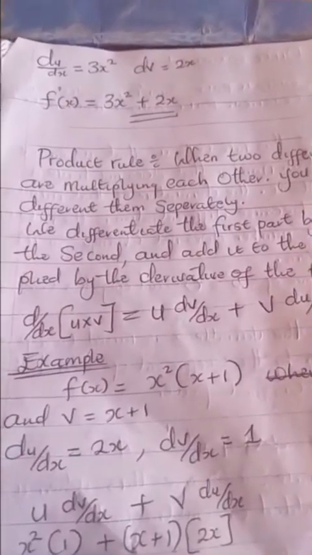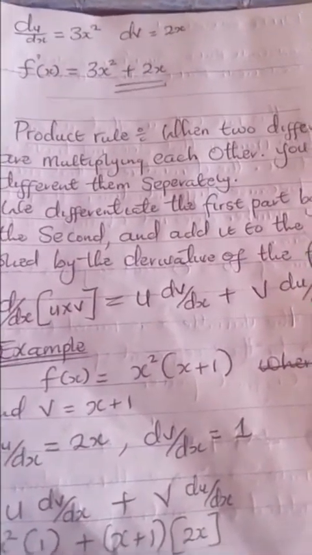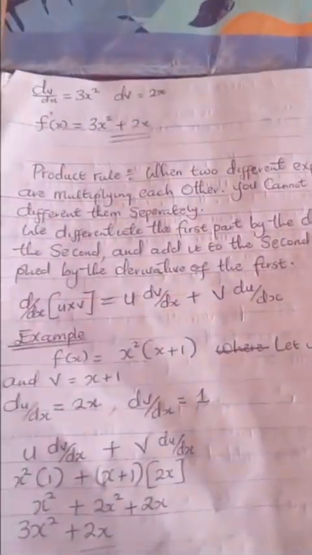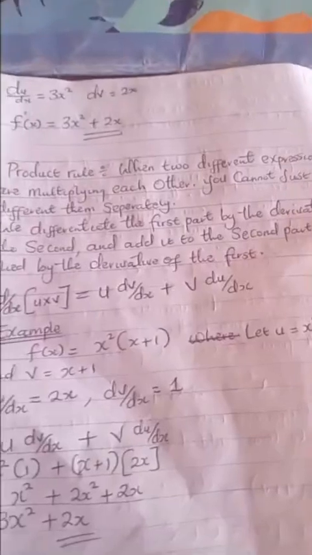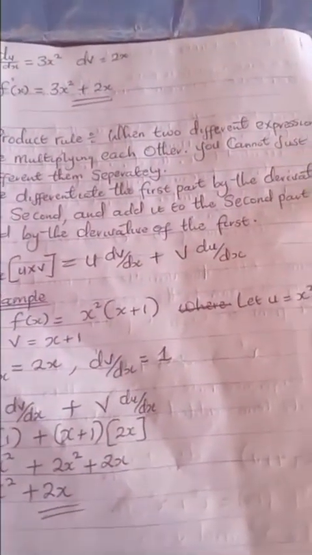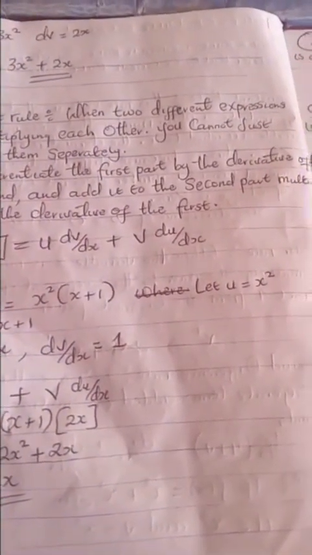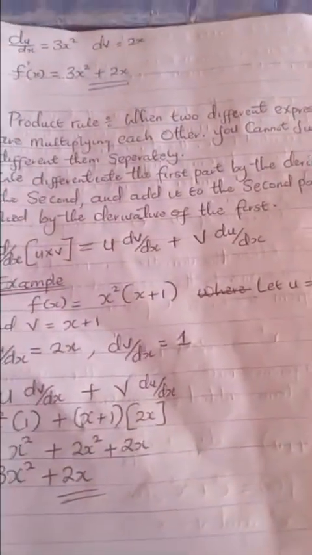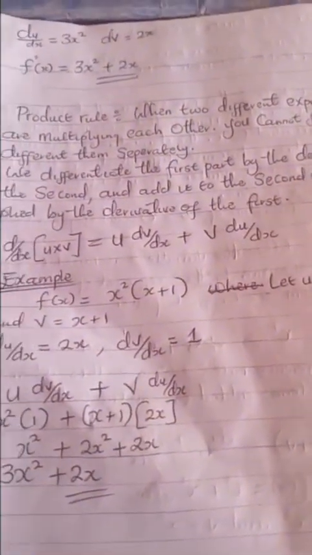Now we'll move to the next one, the product rule. We said when two different expressions are multiplying each other, you cannot just differentiate them separately. We differentiate the first part, multiply by the derivative of the second, and add to the second part multiplied by the derivative of the first part. Now let me explain what this means.